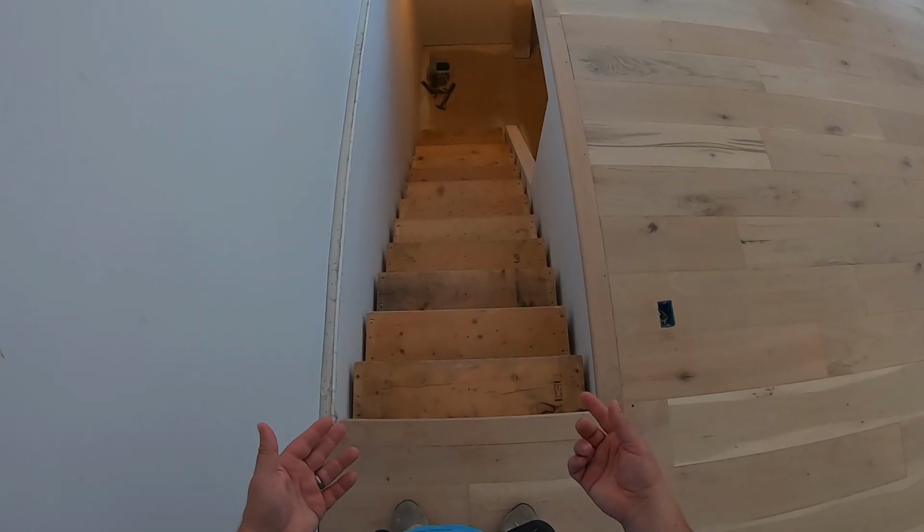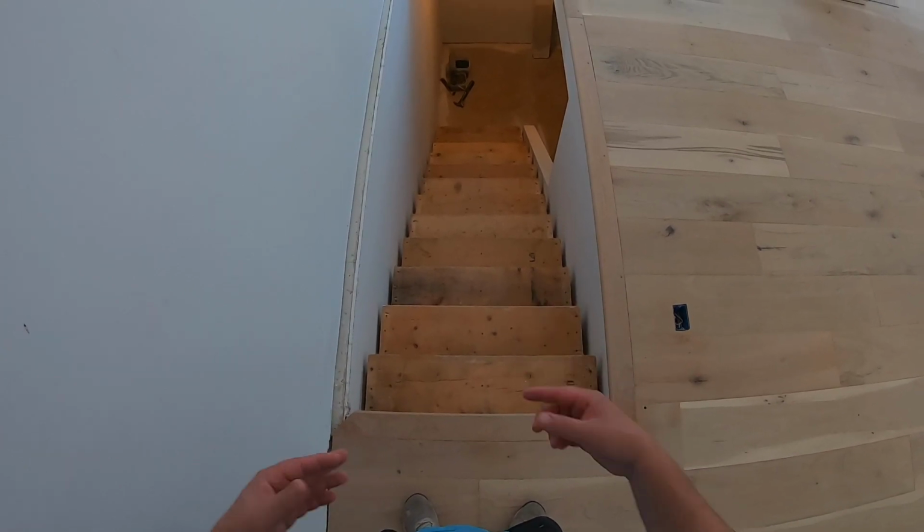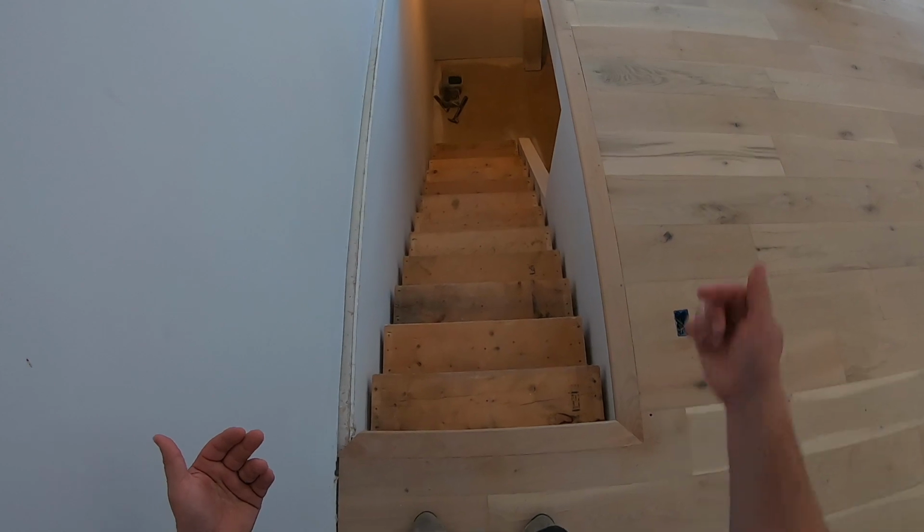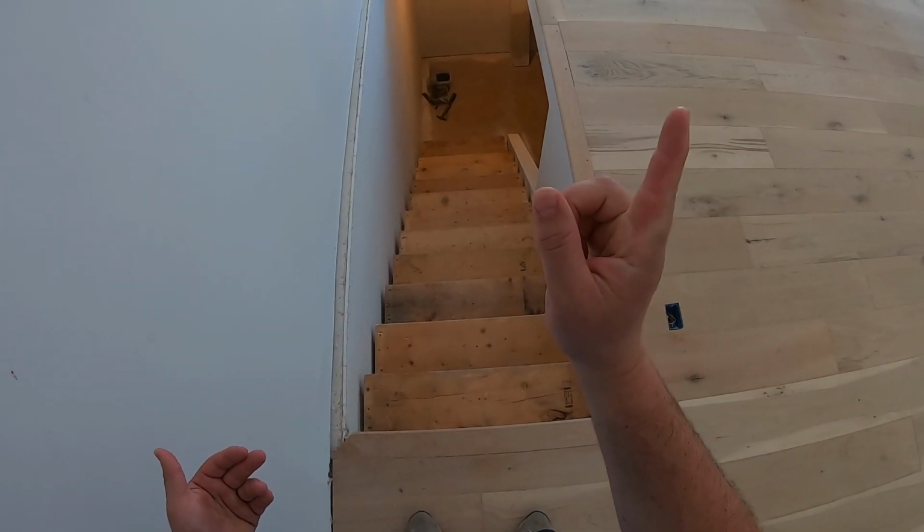So what's up next for this project is I'm going to remove all these treads and I'm going to put in white oak treads and risers. And I'm going to put a link to that video down in the video description or up here when I get that made.